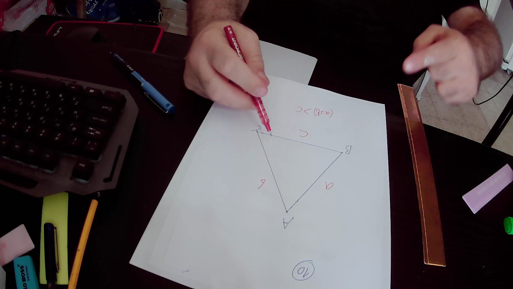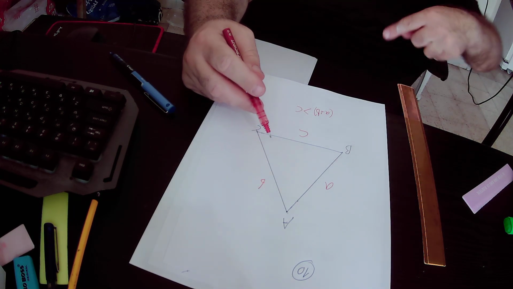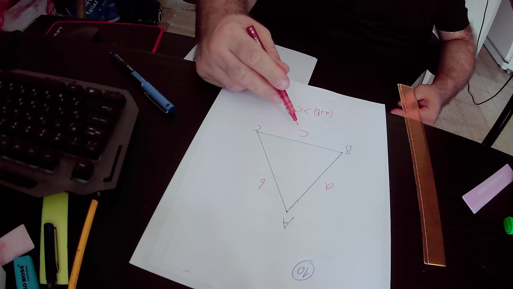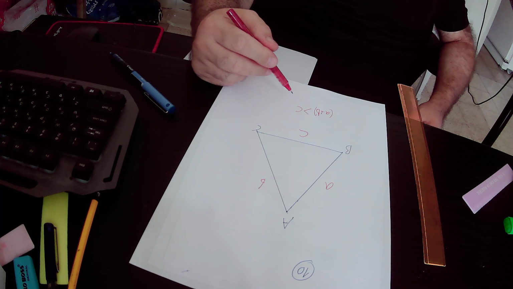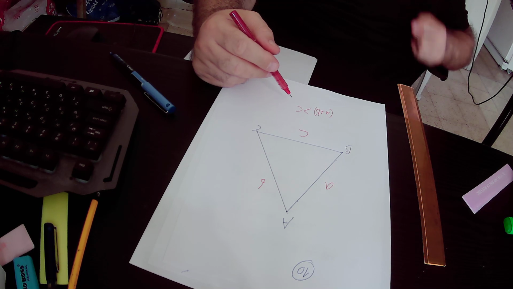That is the first part of rule number 4. And the second part of rule number 4 states that the difference between two sides of any triangle is always smaller than the length of the third side.